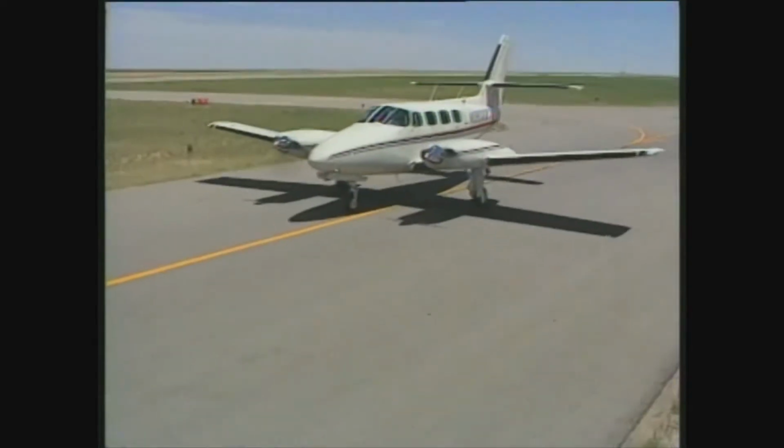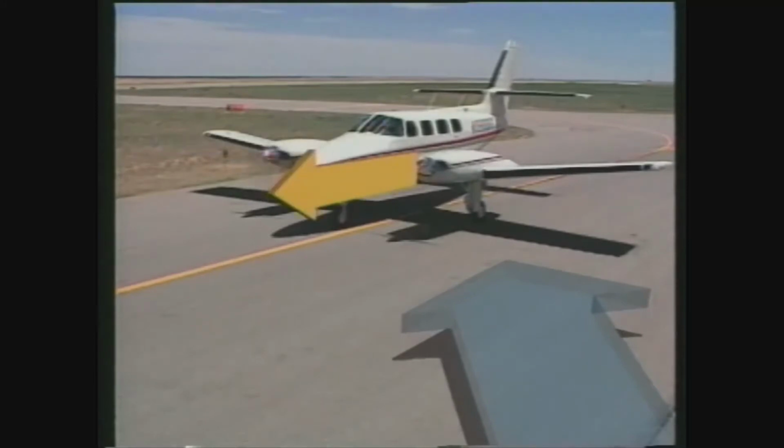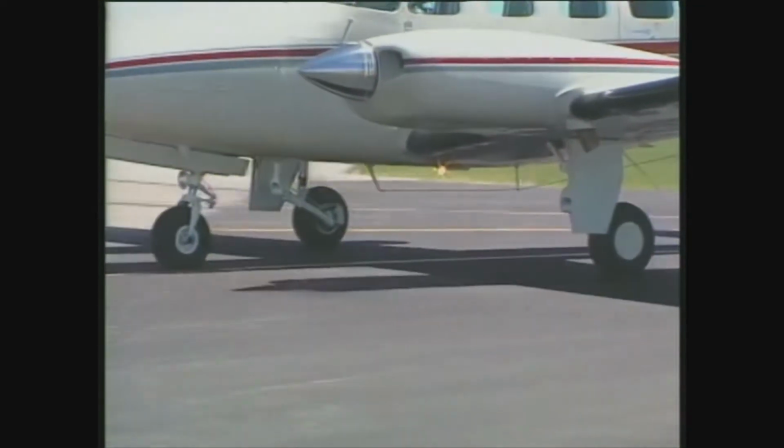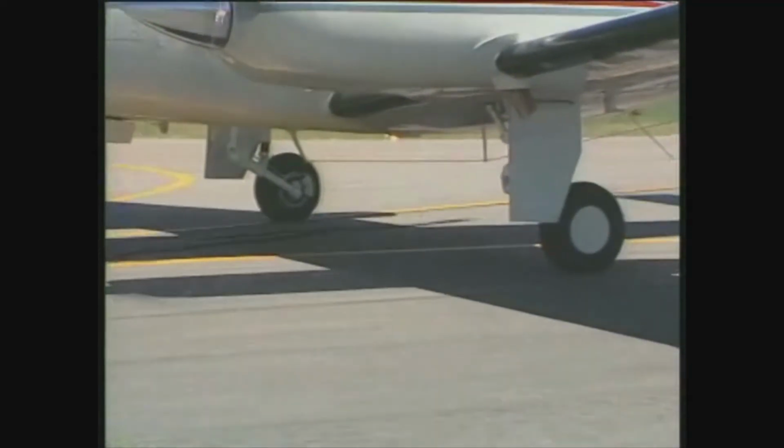In a strong crosswind, an airplane tends to weather vane into the wind. Differential power can help you maintain directional control by applying more power to the upwind engine to counteract the weather vaning tendency. Differential braking should be your last option for directional control, since it can increase wear and possibly overheat the brakes.